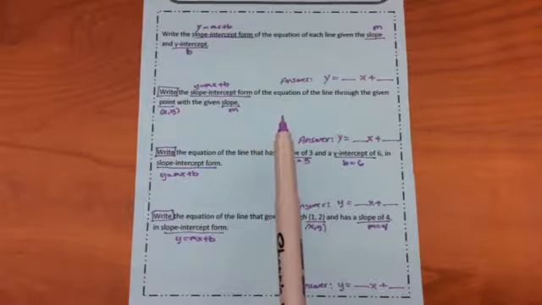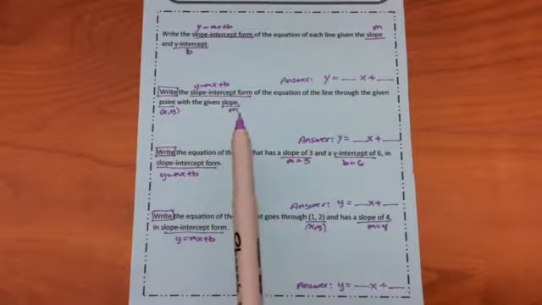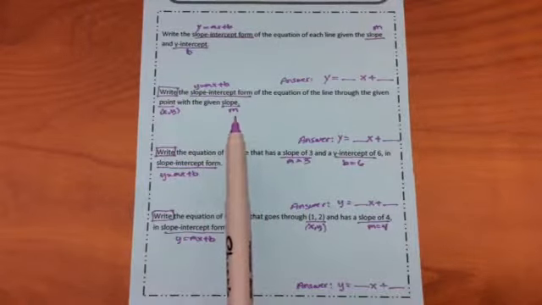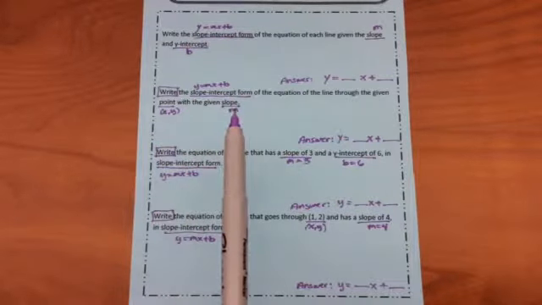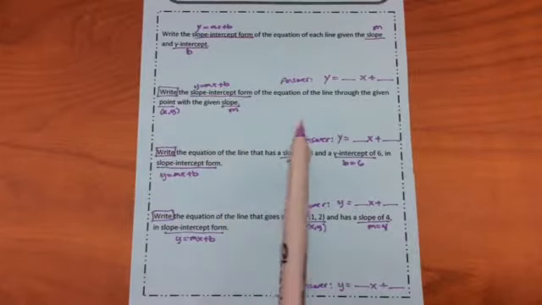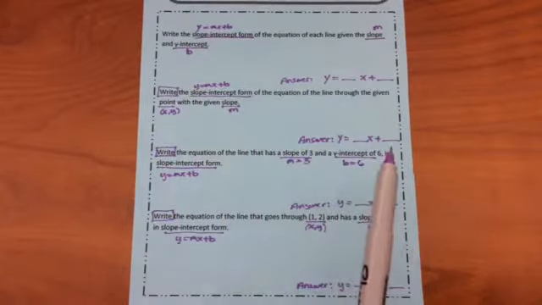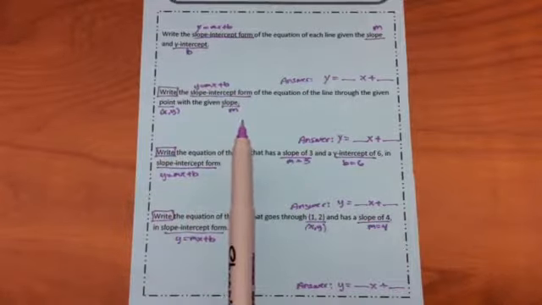This next one, they're giving me a point and they're giving me a slope. So I have to figure out how do I know that. So if they're giving me a certain point and giving me a certain slope, we have in our notebook a page on how to find the slope-intercept form, the y equals mx plus b, from a point and a slope. So we would look those up, follow that procedure. It's a little bit longer.